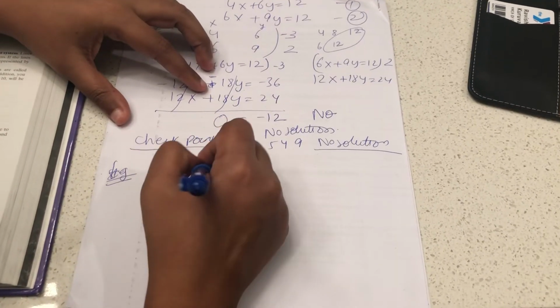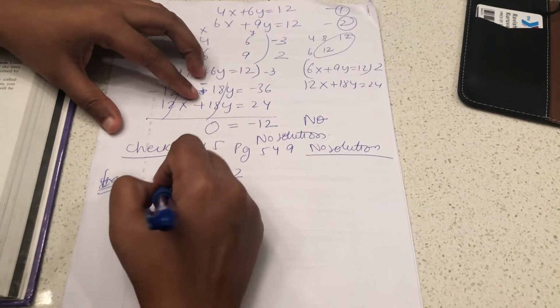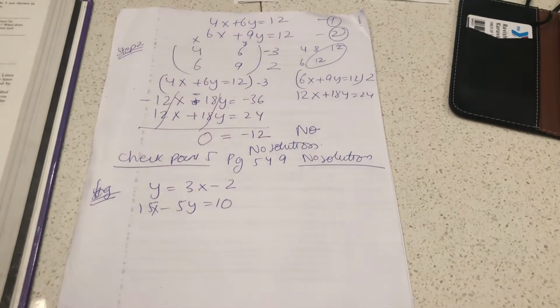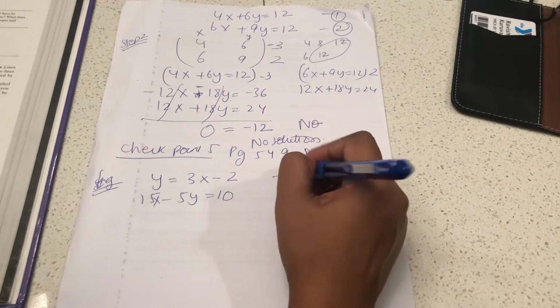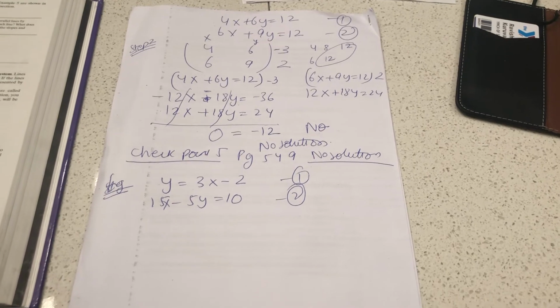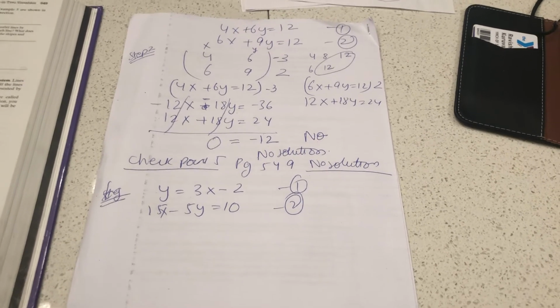So y is equal to 3x minus 2, and 15x minus 5y is equal to 10. They say find the value of x and y. This is my first equation, this is my second equation. They say use any method you want. Which method are you going to choose?